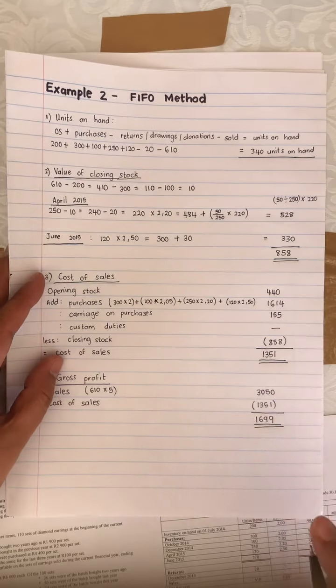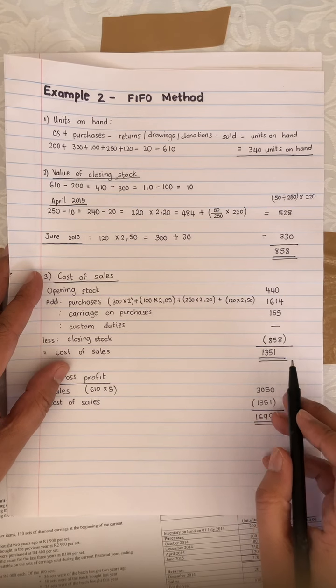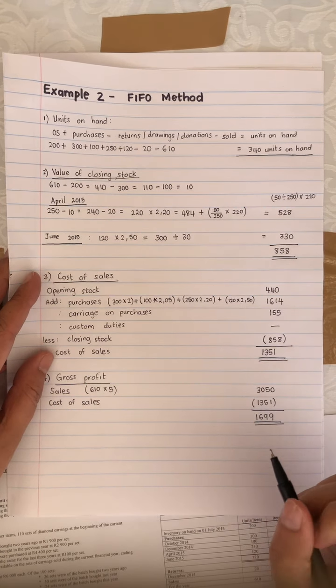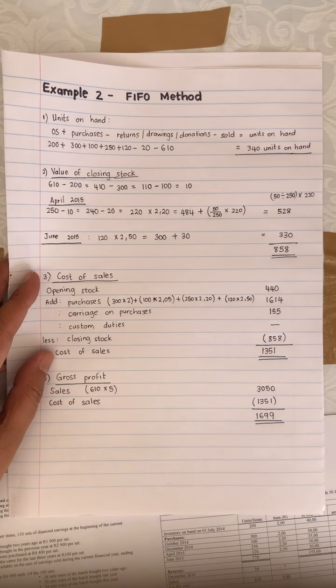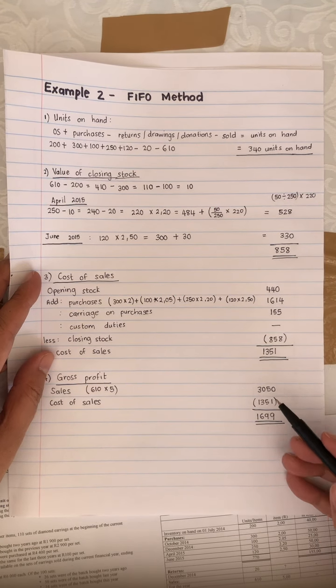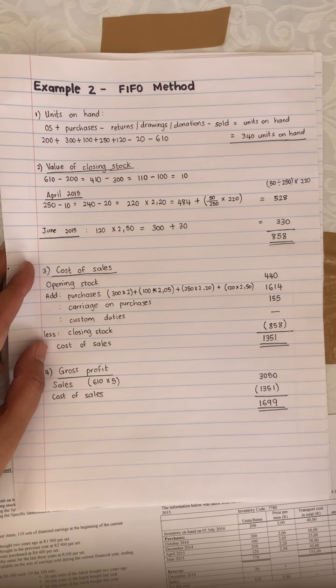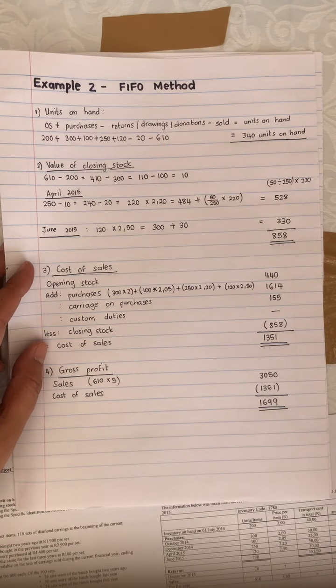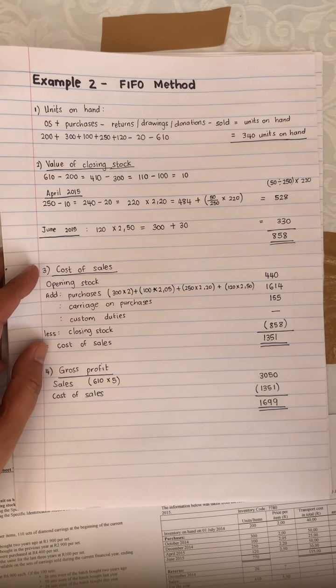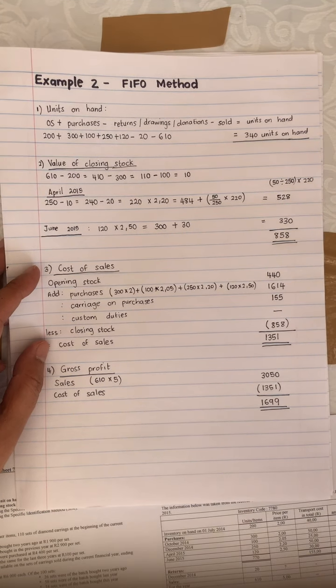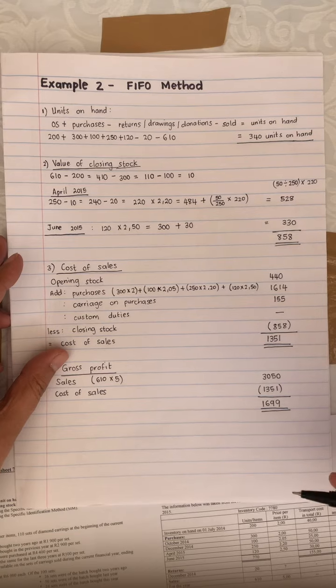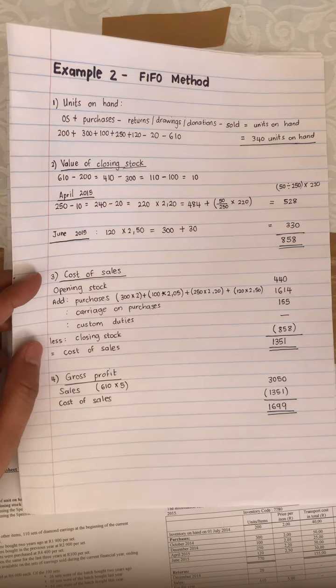The FIFO method, our cost of sales was actually 1351. Now, what's important is to notice the gross profit in the next question. Remember, this cost of sales is going to affect your gross profit. They sold exactly the same number of items at the exact same selling price. However, because of the way they value stock, that changes the gross profit.